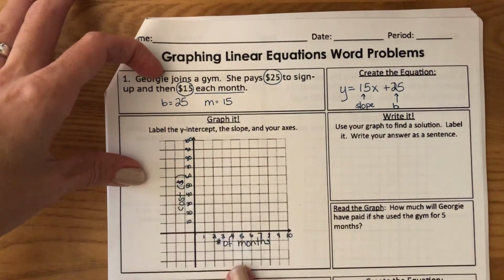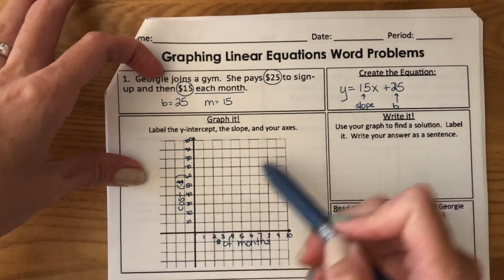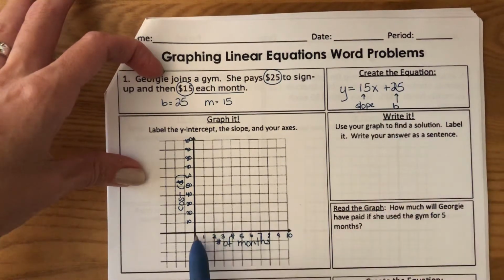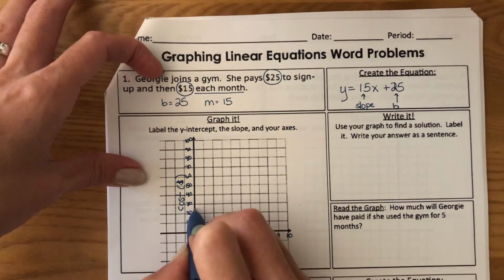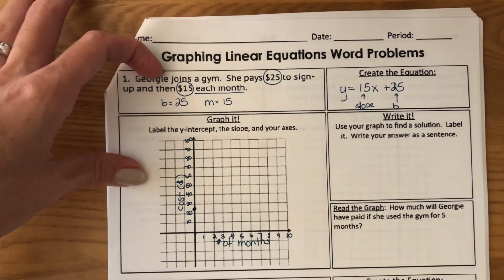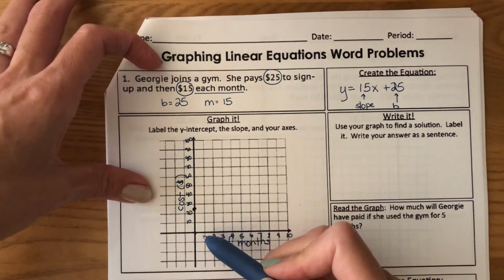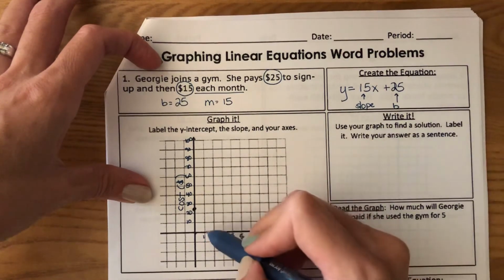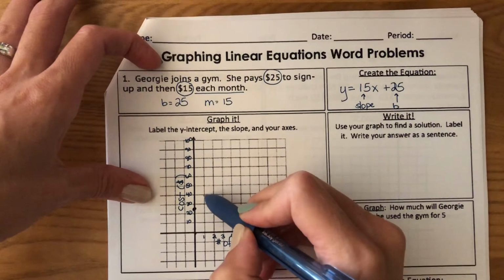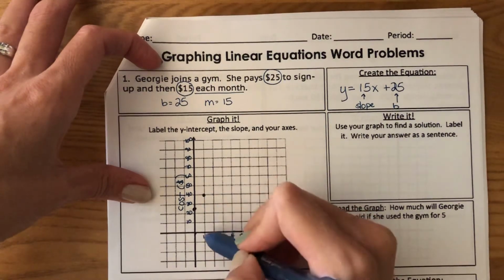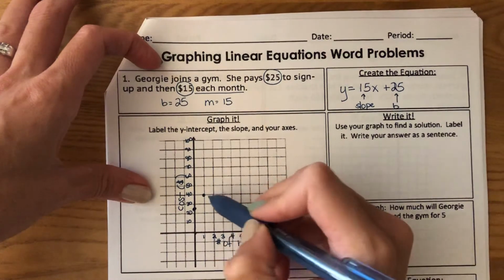All right, so now I have my graph set up, and now I'm going to go ahead and graph my equation. At 0 months, she had to pay 25 bucks just to start off with. So I'm at 0, 25. So there's her starting cost. Well, how much is she going to pay after 1 month? Well, she had to pay 25 bucks, and after 1 month, she has to pay an additional 15. So that's 25, 35, 40. So after 1 month, she's paid $40 total for her gym membership.